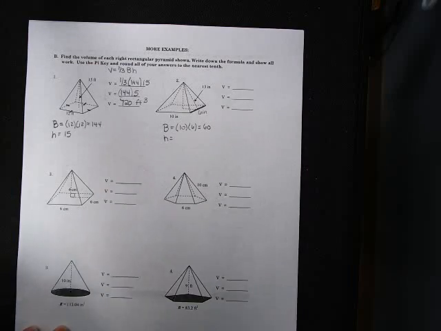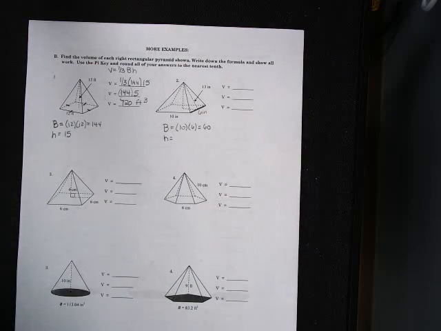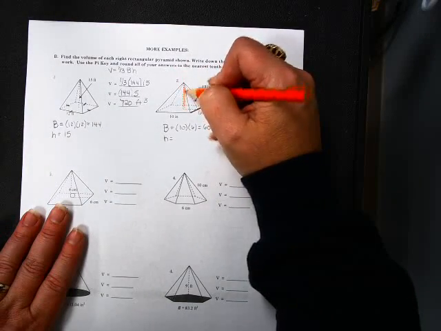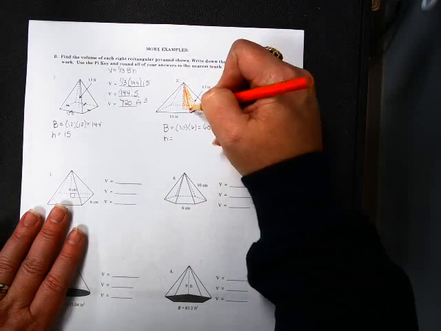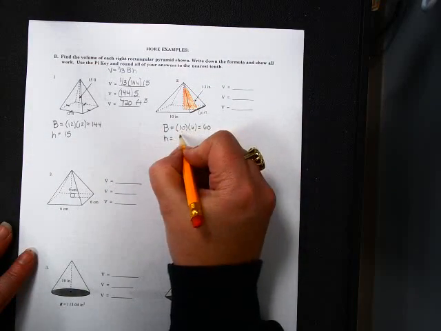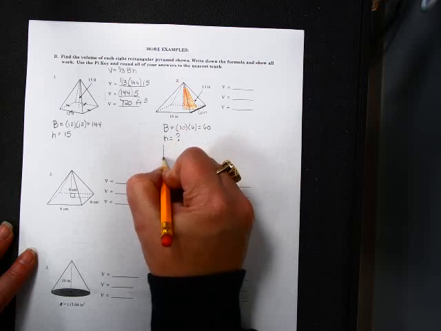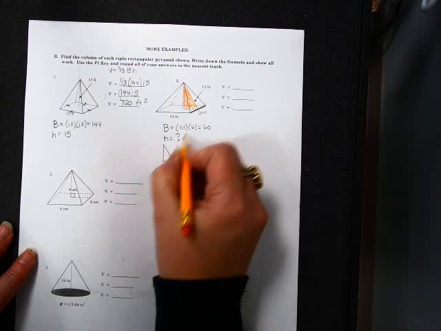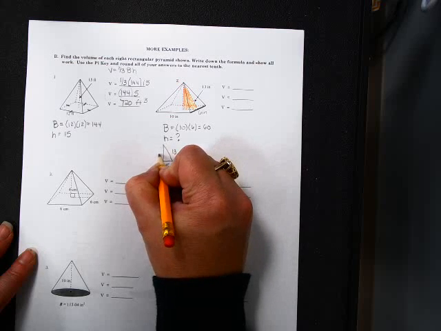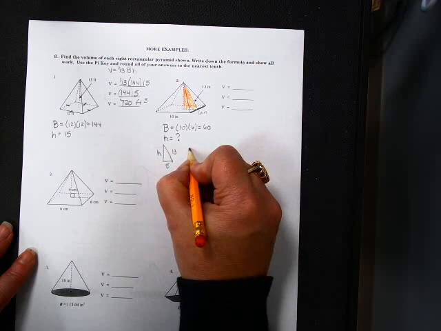Don't know yet. But if you worked ahead, then you know that you can use the Pythagorean theorem or a Pythagorean triple here. Halfway across is 5. This is 13. That is the slant height.